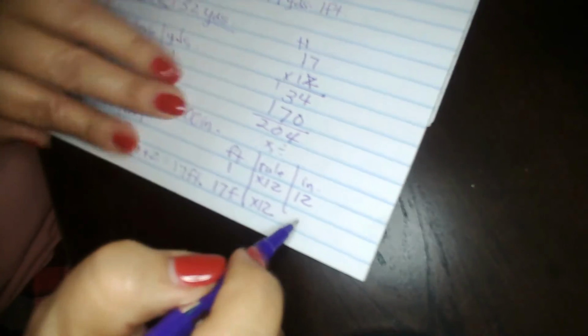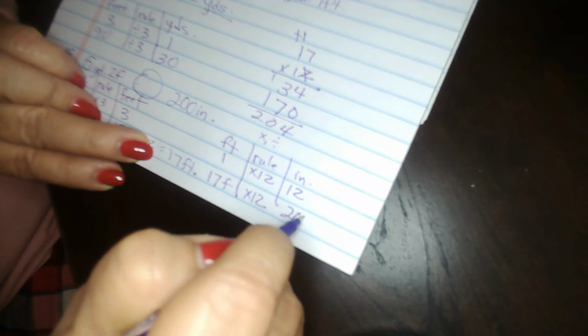Regroup. 2 times 1 is 2, plus 1 is 3. Cross out my ones. 1 times 7 is 7. 1 times 1 is 1. That's 10. 204. So this side will be 204 inches, which would be greater than 200 inches.